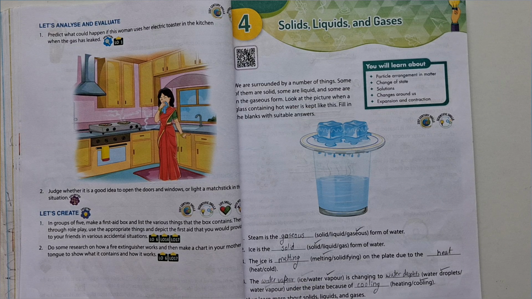Kids, we are surrounded by a number of things. For example, tree, sky, wind, roads, different types of vehicles, vegetables, fruits, different types of shops, buildings, schools, persons, animals, boy, girl, lots of things around us.